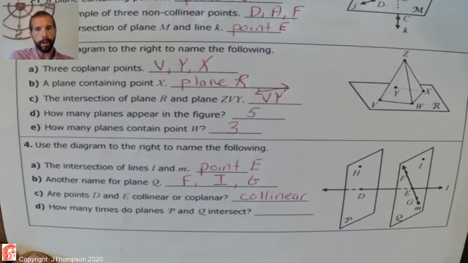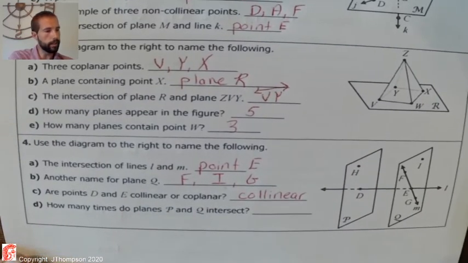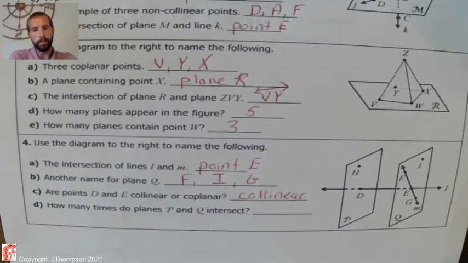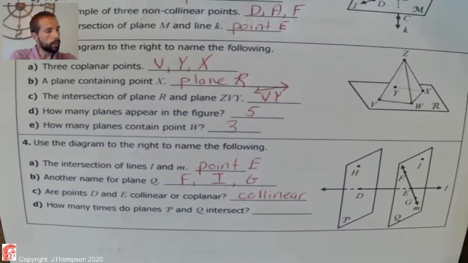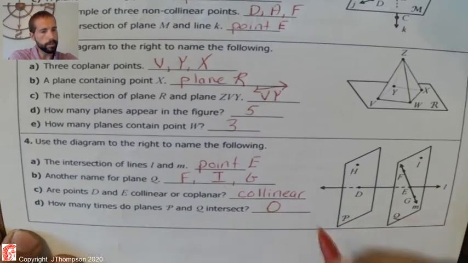Okay, and then how many times do planes P and Q intersect? Well, it looks like they're actually parallel to each other. They're both vertical planes. Looks like they would never intersect. So they actually intersect 0 times.